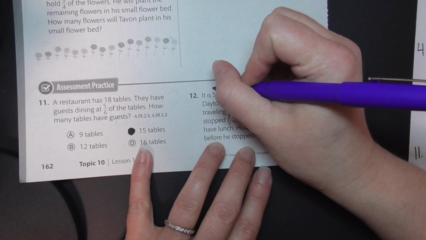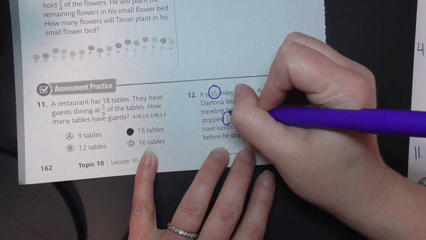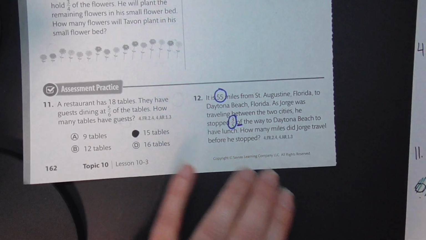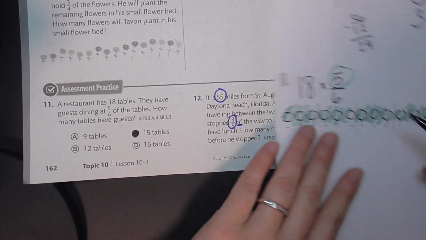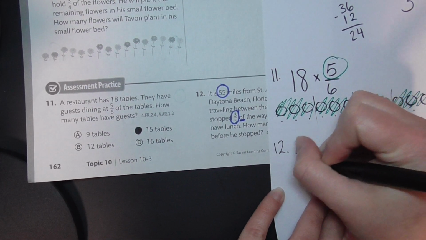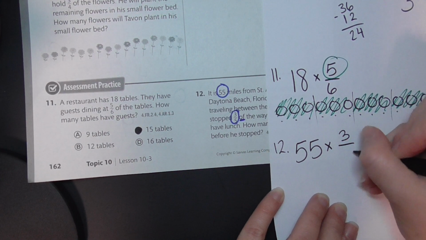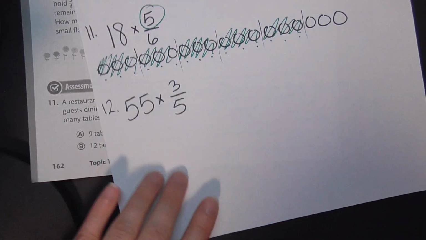So here are our numbers. We have 55 and we have 3/5 and the word of. So I am going to write my equation as 55 times 3/5.